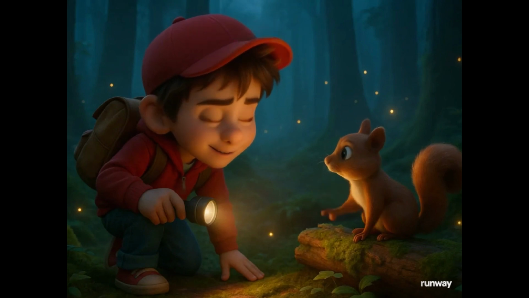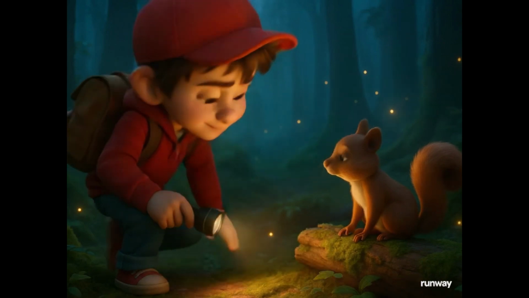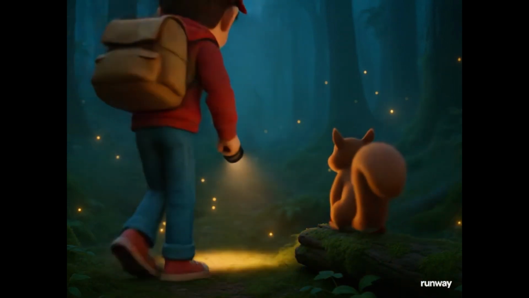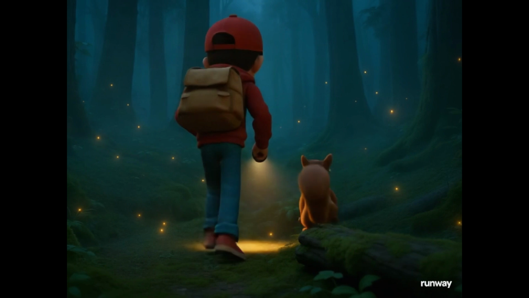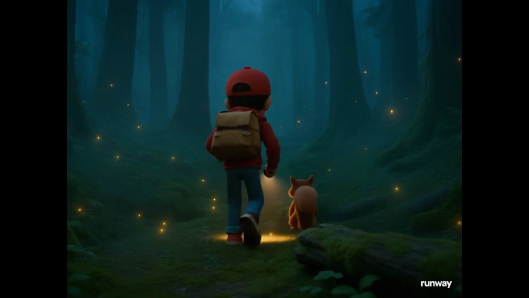He uses his flashlight to check under logs and through bushes. He meets a talking squirrel who saw a dog chasing butterflies deeper into the woods. Max thanks him and keeps going.